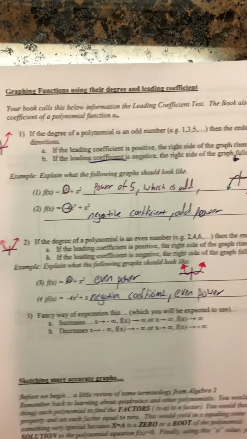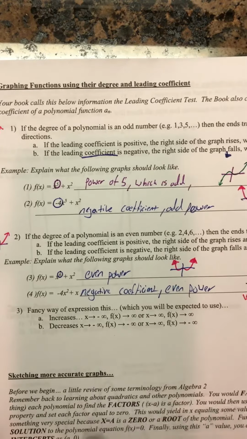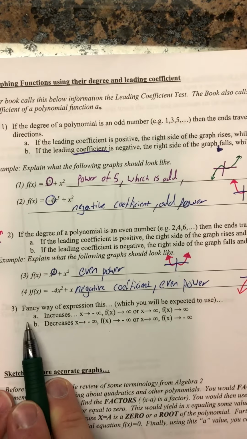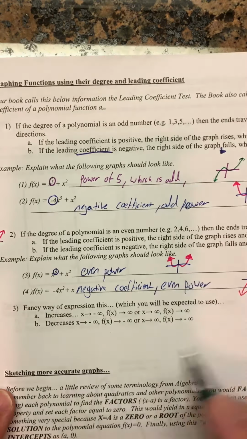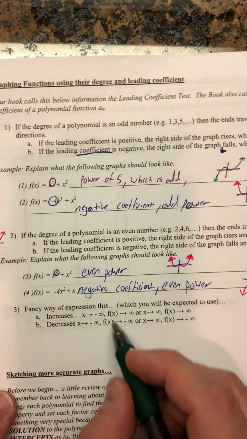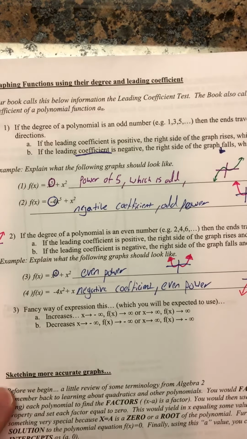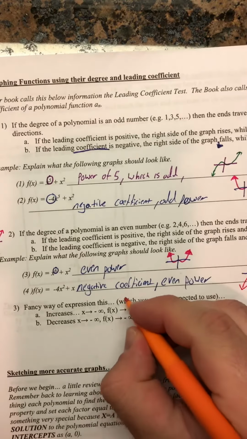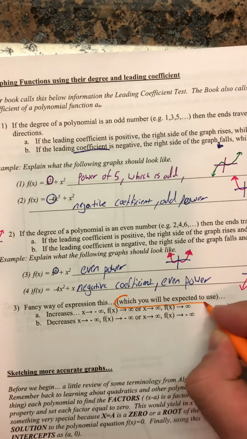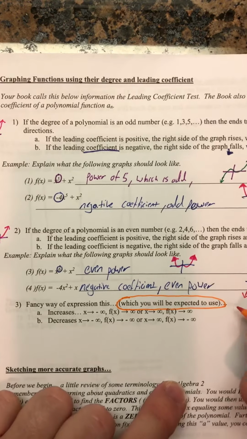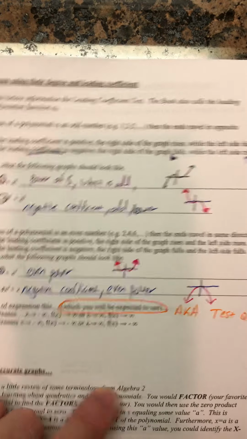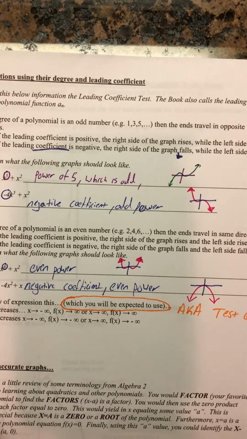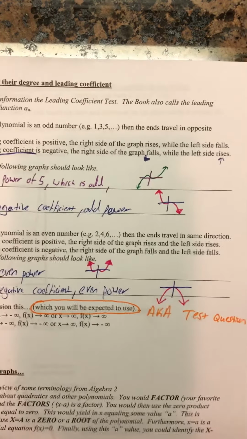Now this right here, this is the bread and butter. If you take my calculus class next year, which you all should, this is what we're talking about. A fancy way of expressing this. This is such a big hint that I'm going to grab a different type of pen. What you'll be expected to use, AKA test question. Boom. That's a freebie right there, you guys. You should get these questions right, because I told you it's going to be there.